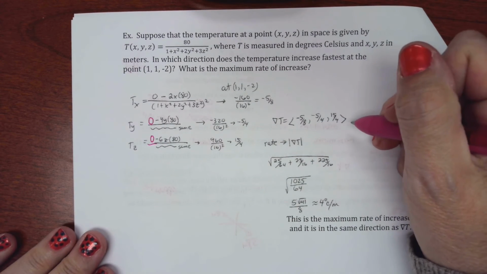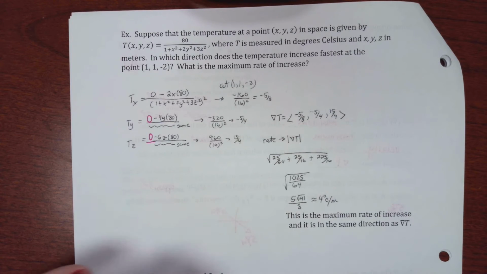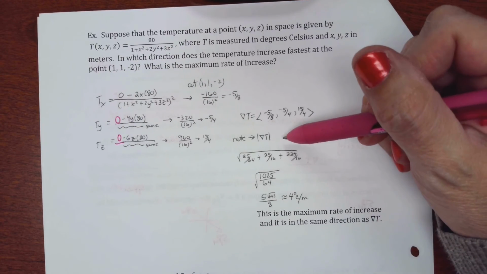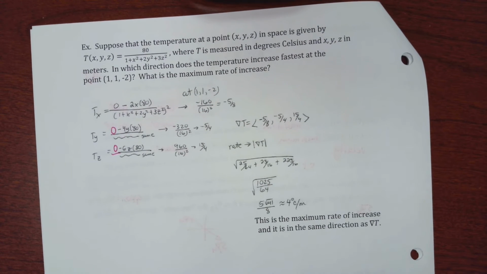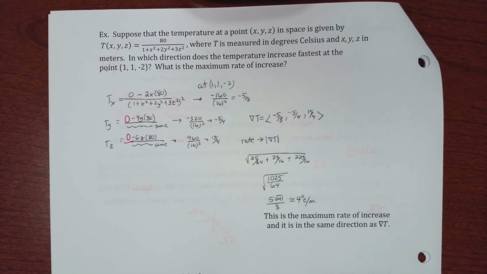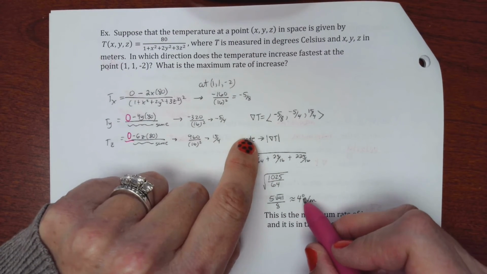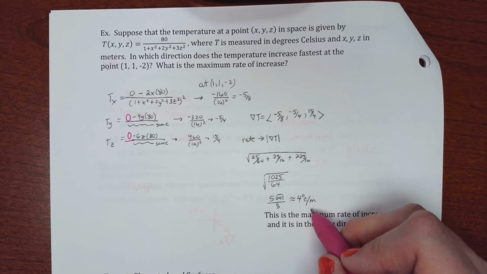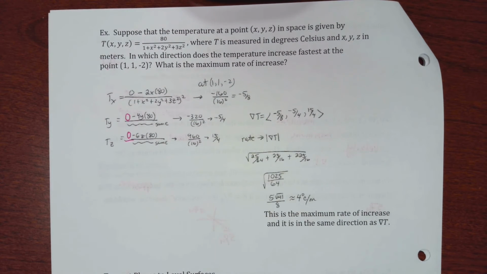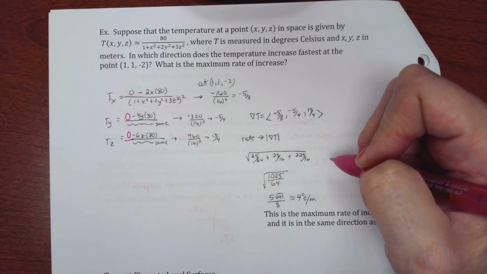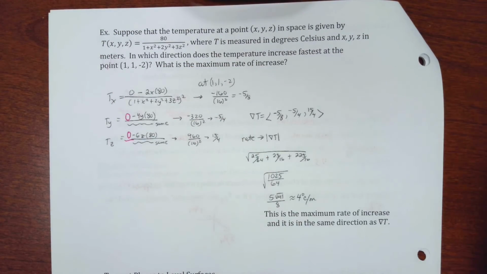All right, so there's your gradient vector. And if you wanted to find the maximum of your velocity, you take the magnitude of this gradient vector. So square each part, add it up, and it comes out to about 4. The reason it has a degree symbol is because it's temperature, so it's 4 degrees Celsius per meter, sorry.